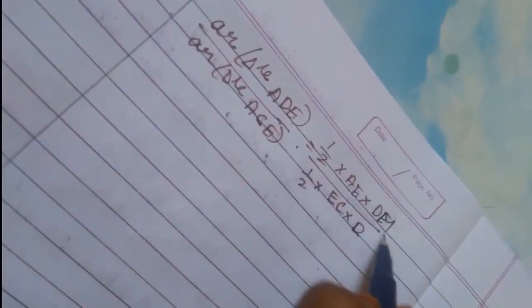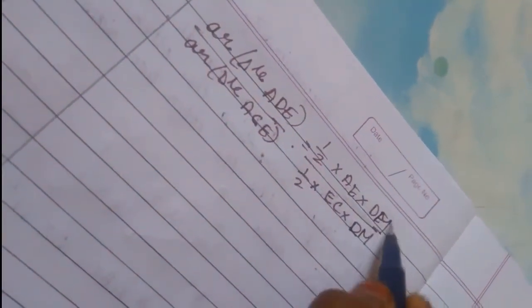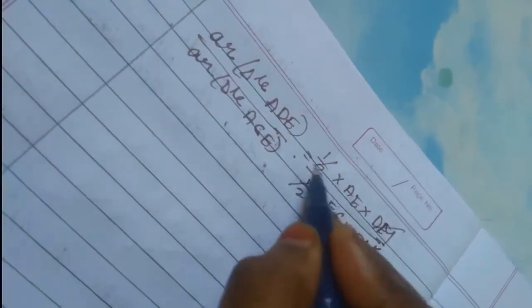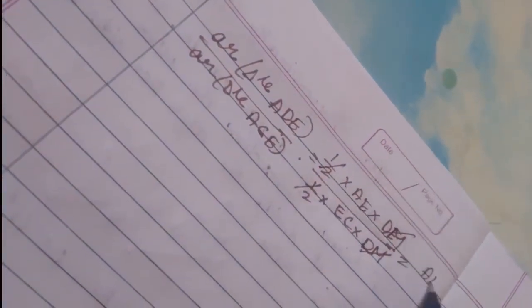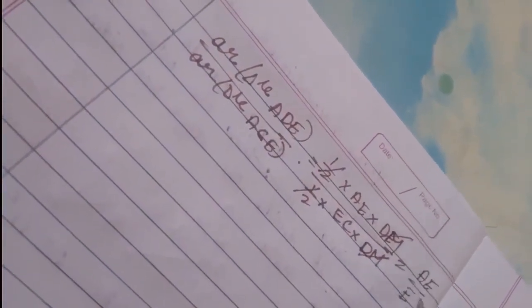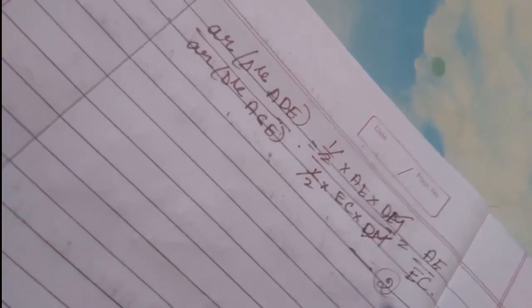Here it's DM. Same way. Now we get cancelled DM and half, which implies AE is equal to EC, which is the equation 2.